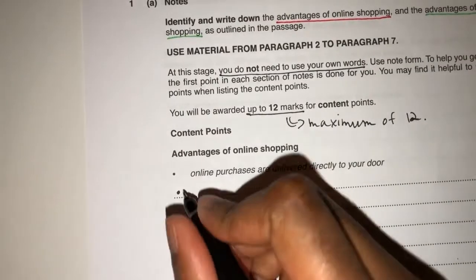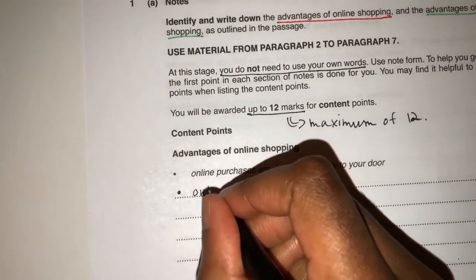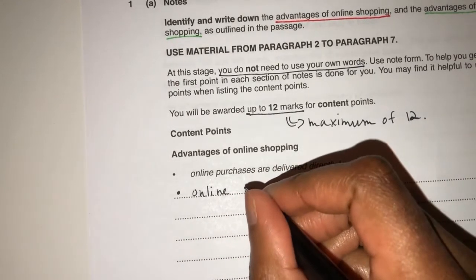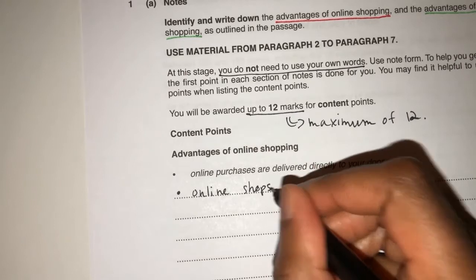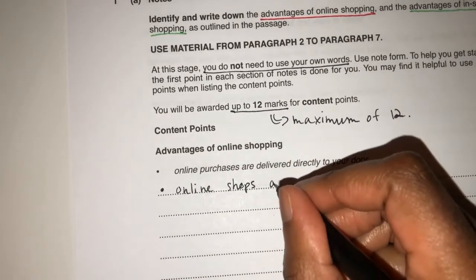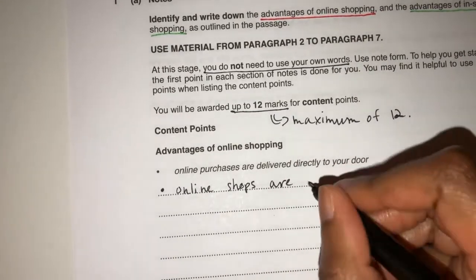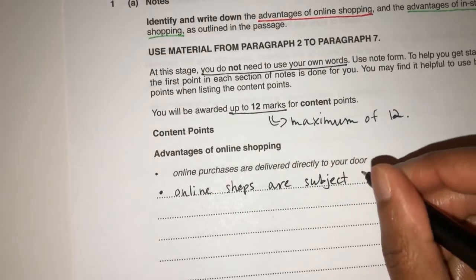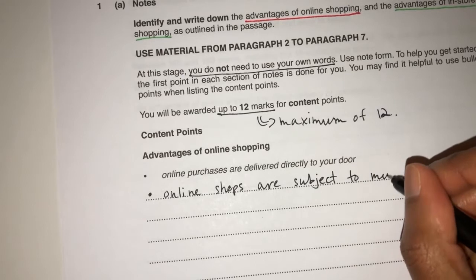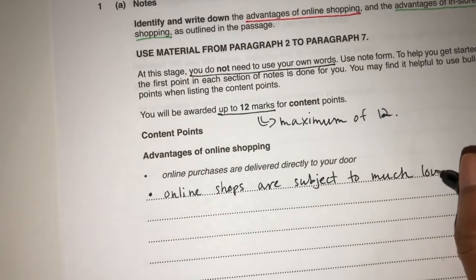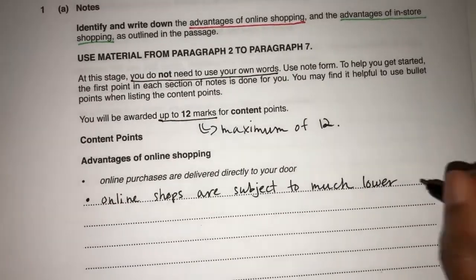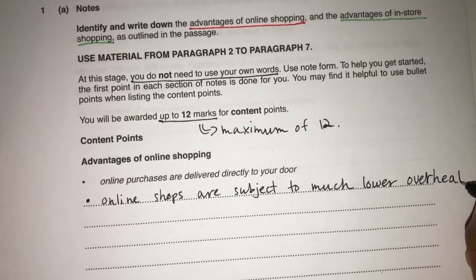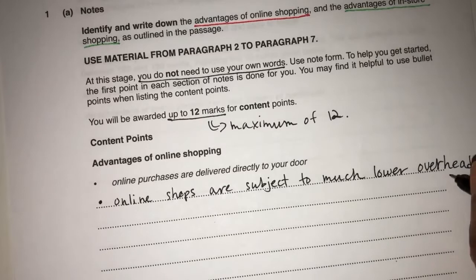Okay, so online shops, I'm going to use my own words, are subject to much lower overhead costs.